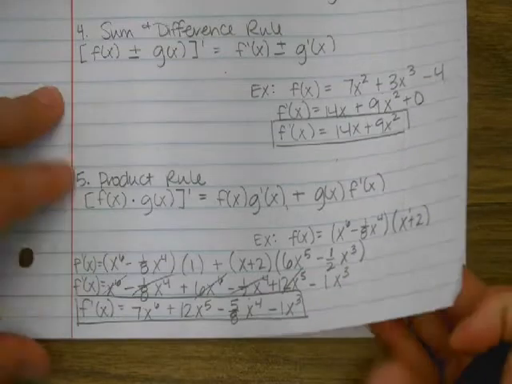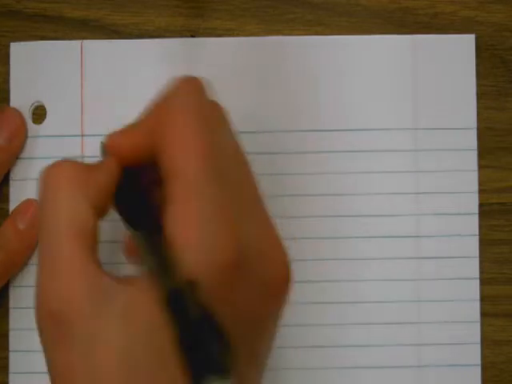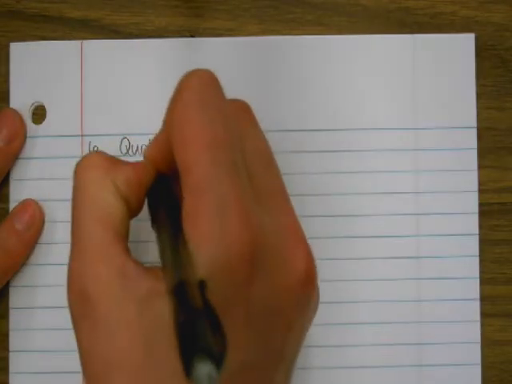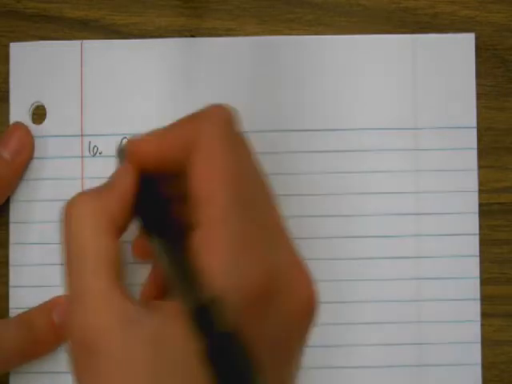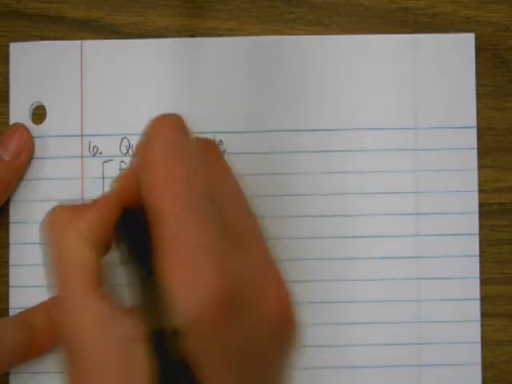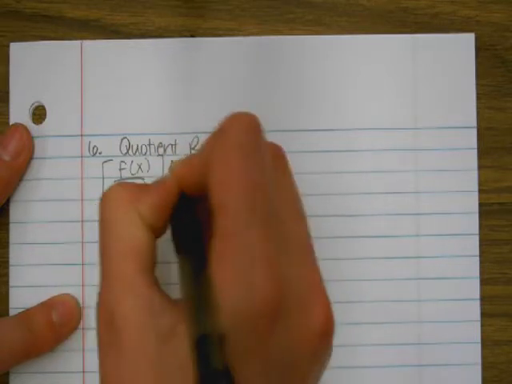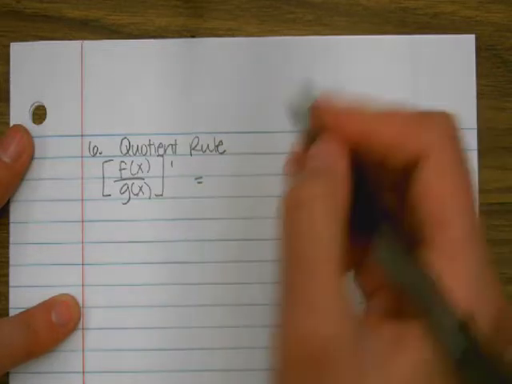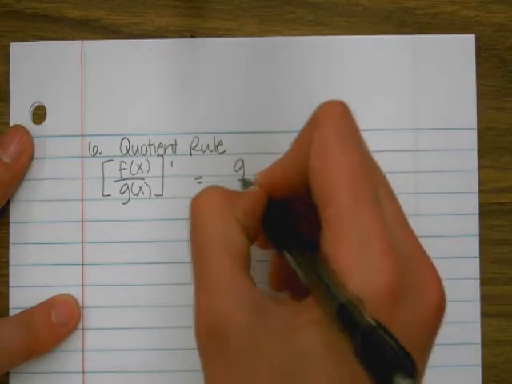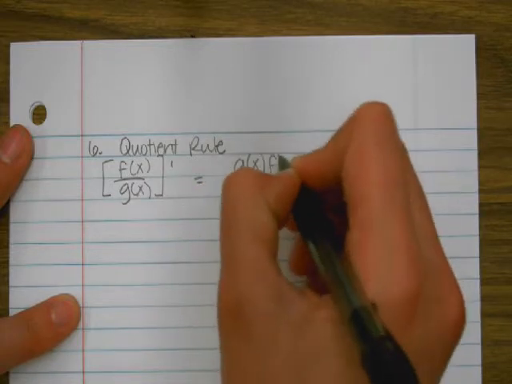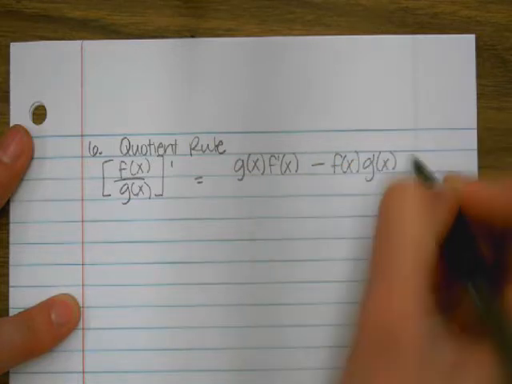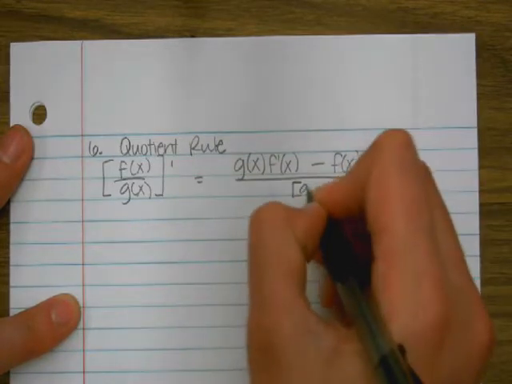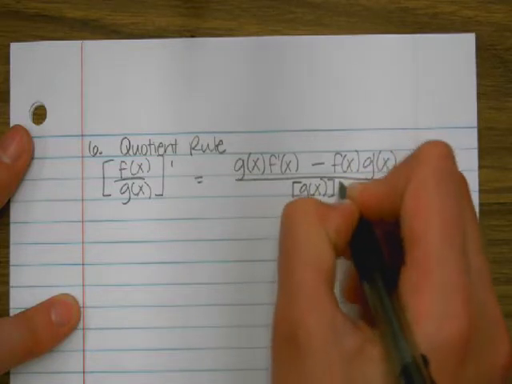All right, we have one last rule. I know that one probably made you not enjoy these so much. So the 6th rule is called the quotient rule. The quotient rule says, if you're taking one function and dividing it by another function and you want the derivative of that, then you take the bottom multiplied by the derivative of the top minus the top multiplied by the derivative of the bottom, divided by the bottom squared.